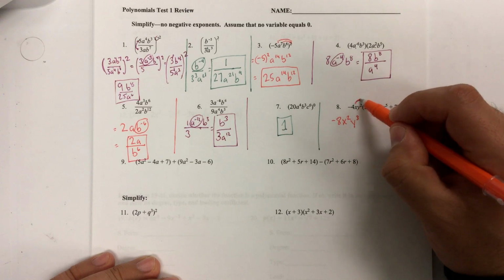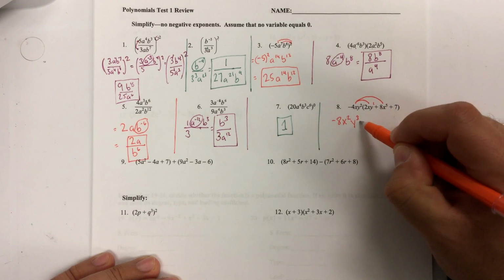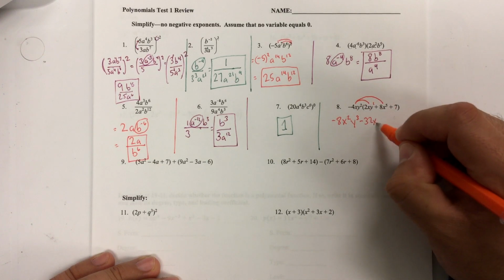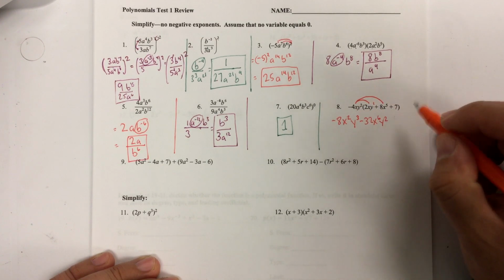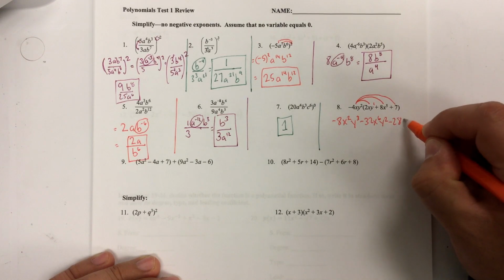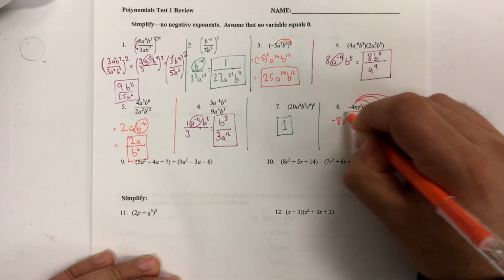Now we distribute it to the next term. Negative 4 times 8 is minus 32. x times x to the fifth is x to the sixth, y squared. And then negative 4 times 7 is negative 28, xy squared.